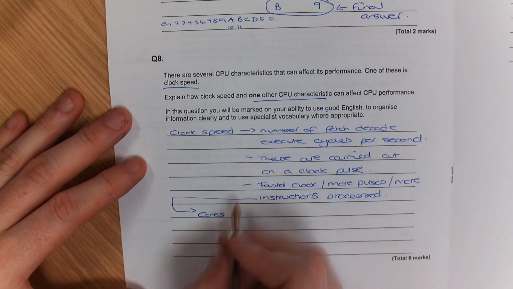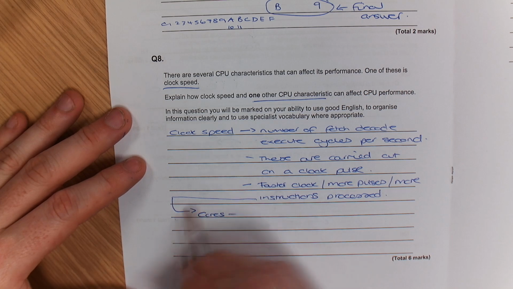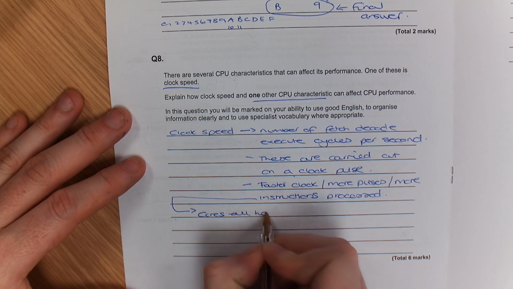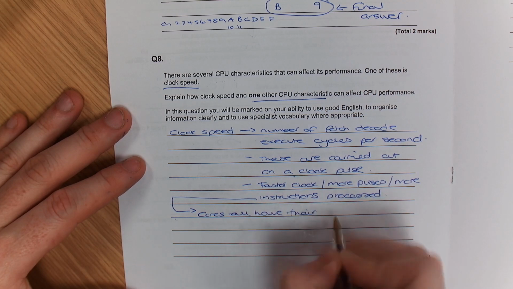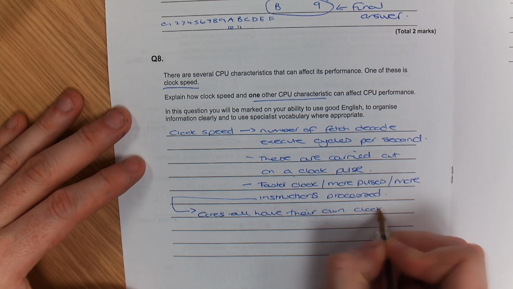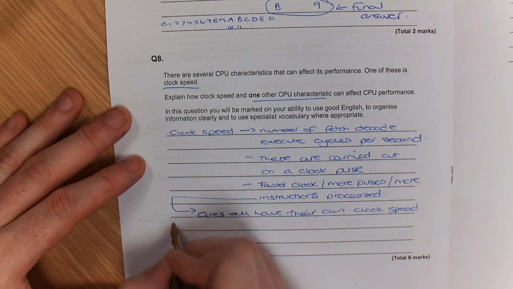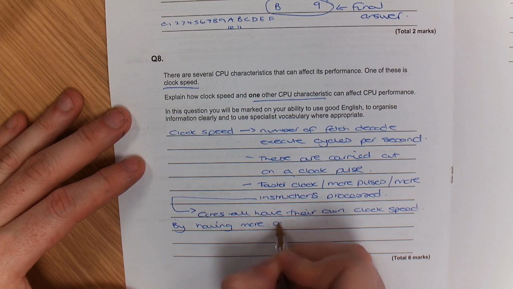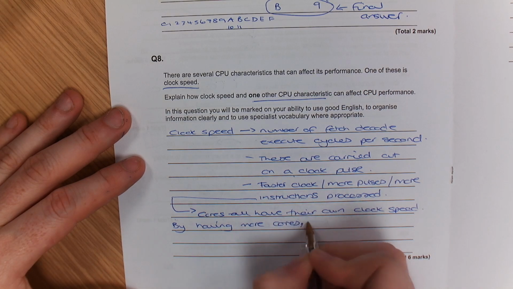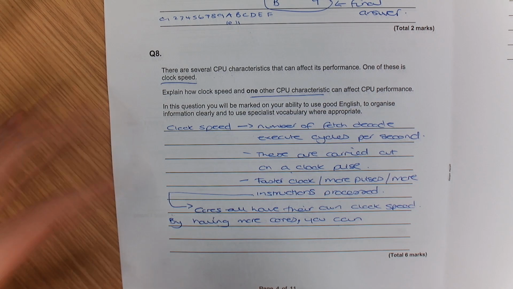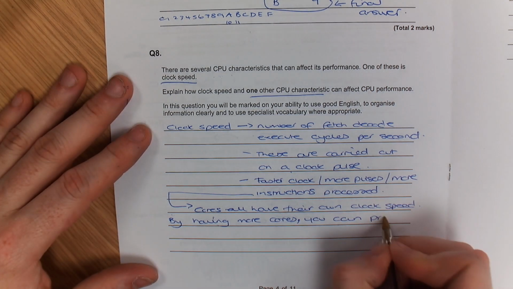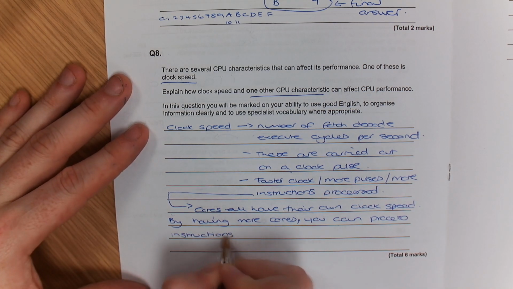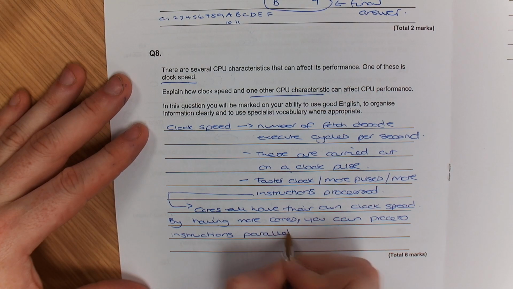You can say whereas the clock speed improves performance, cores all have their own clock speed. By having more cores, this is where you've got to acknowledge you can process instructions in parallel, at the same time.